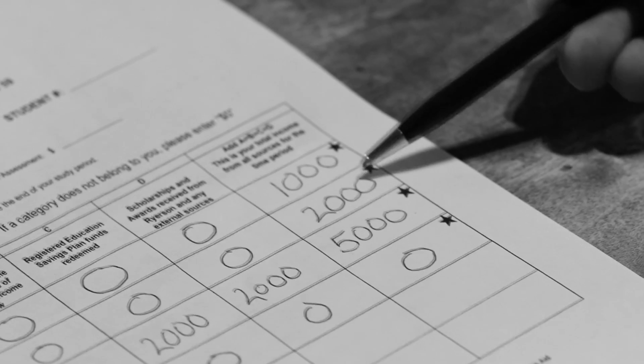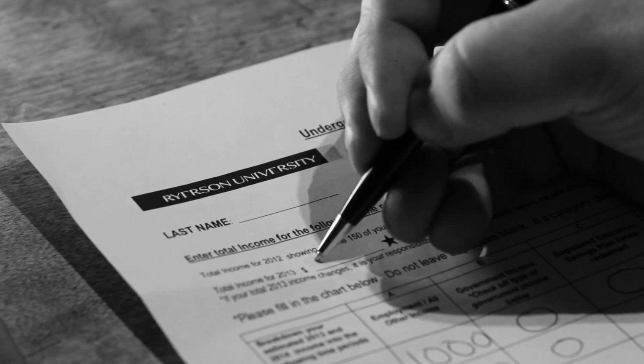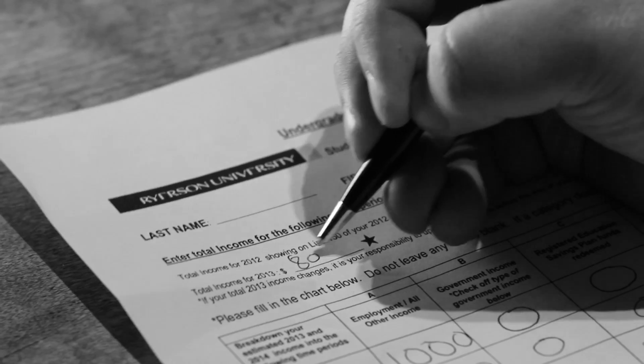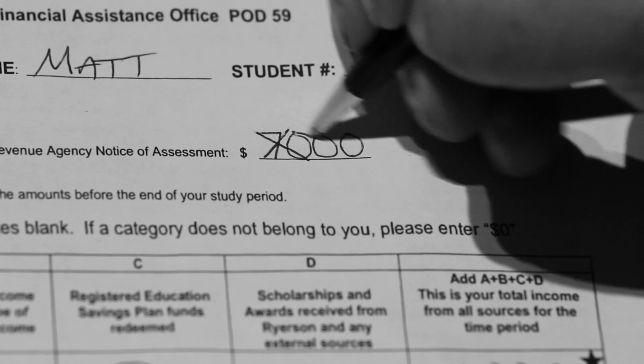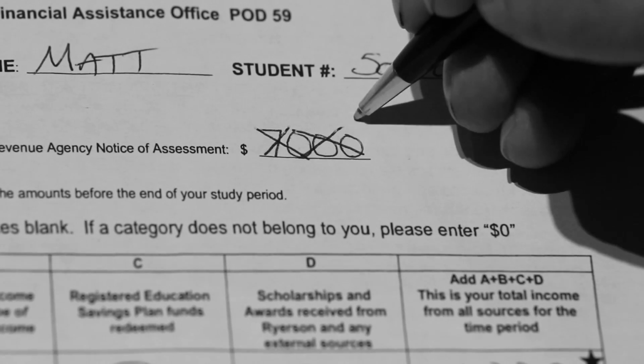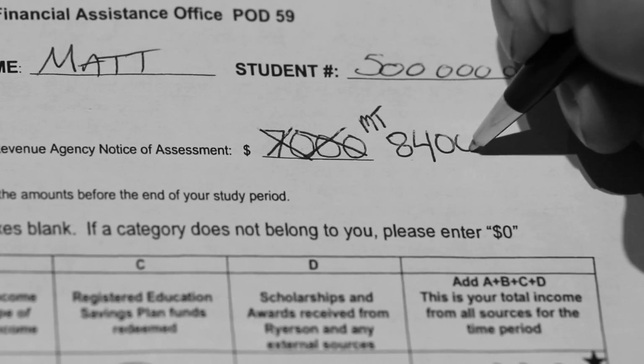So as you can see, there are stars aligned along the right side of the page. Simply add up those stars and place it in the 2013 income box at the top of the page, as that shows how much income you have made for 2013. Any areas that you may have scratched out will also need to be initialed. Lastly, don't forget to sign and date and write your student number on the back of the page as well.